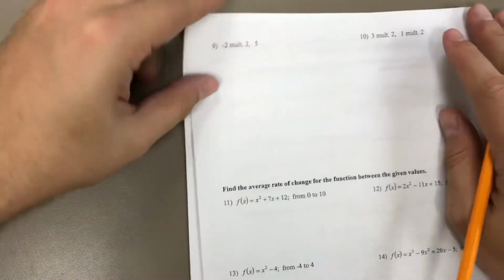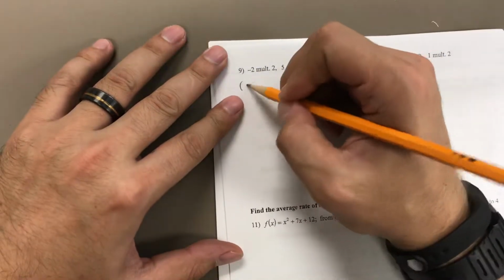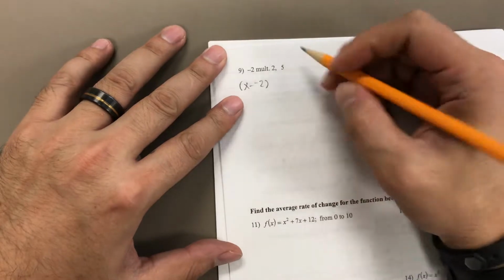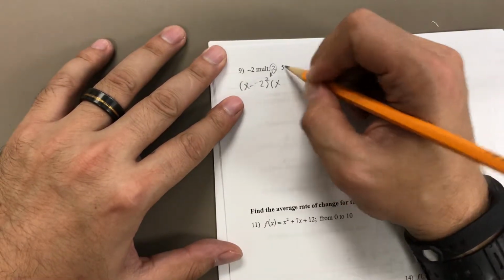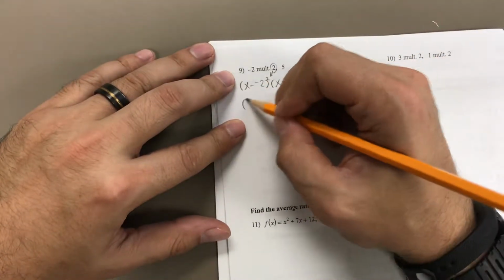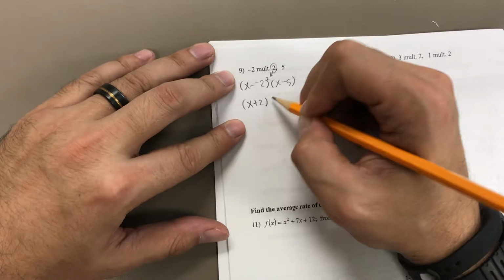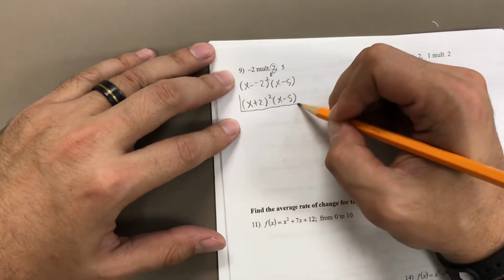Okay, moving on to number 9. It's just more of the same with multiplicities. So the negative 2 for a 0 gives us x minus negative 2. And then it has a multiplicity of 2, so that means it's to the power of 2. And then we have x minus 5, which is our other 0. So subtracting a negative is the same as plus, so it's x plus 2 squared, and then x minus 5. And you can leave it like that in factored form.